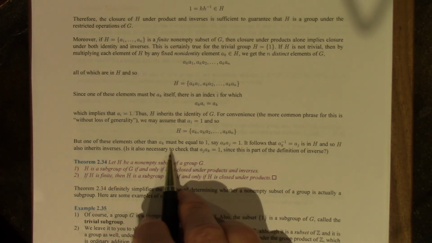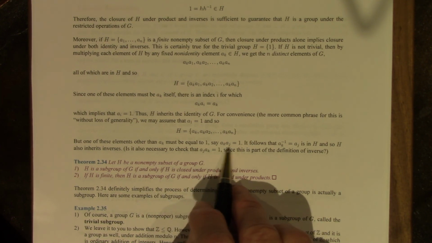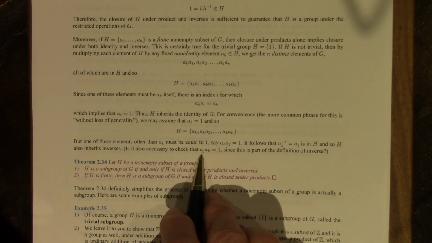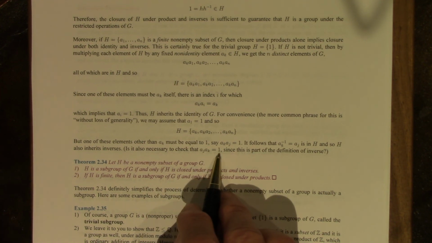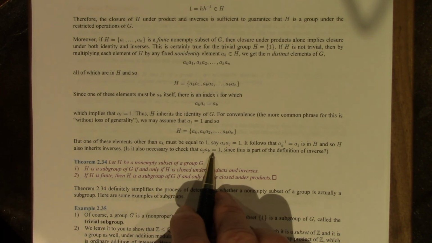Question for you: do I need to check not only that a_k a_j is 1, but also the reverse, a_j a_k is 1? We're not dealing with abelian groups here. Why didn't I check this? Did I miss something? Or is it unnecessary?